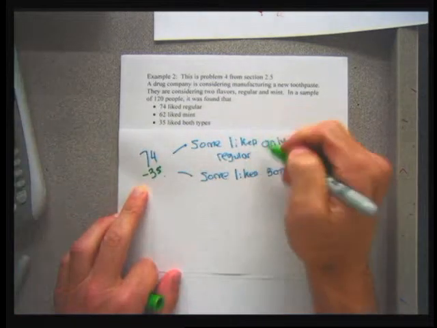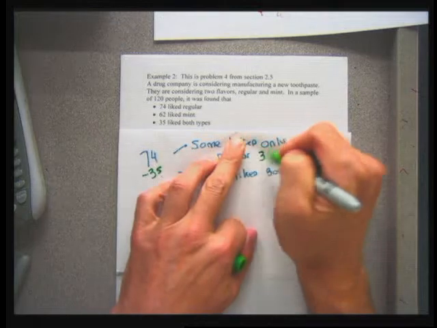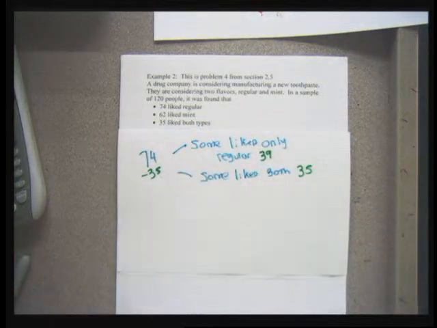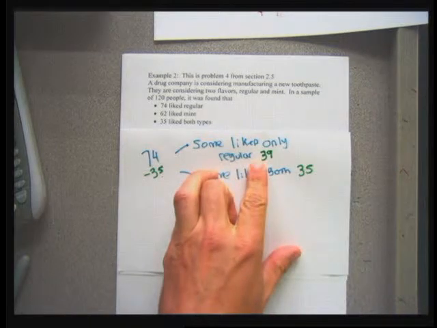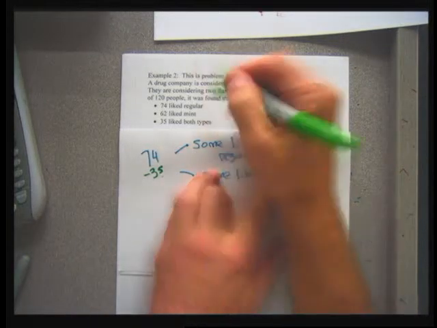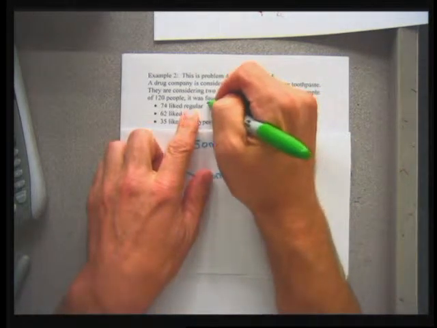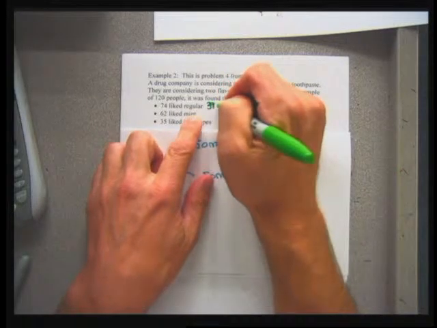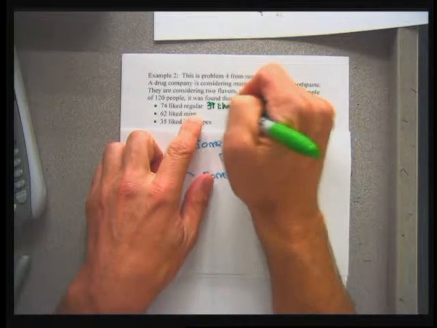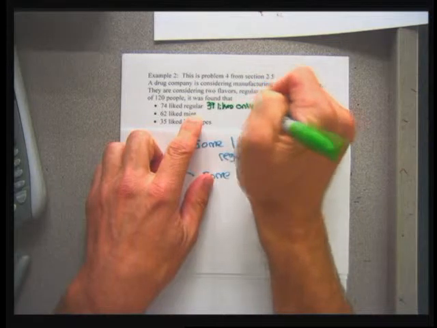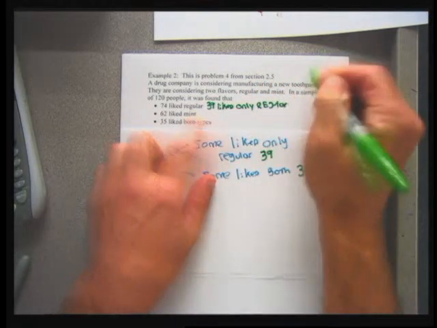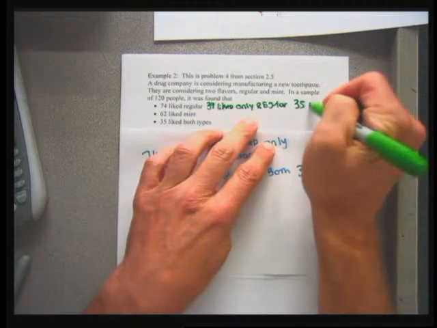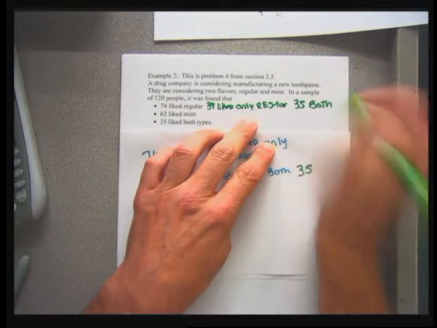So the 74 people that liked regular are broken up into two categories. This adds up to 74 people. 39 liked only the regular, 35 liked both. So these 74 people had 39 that liked only the regular and 35 that liked both.